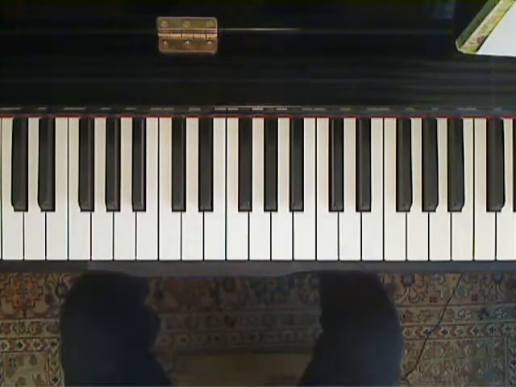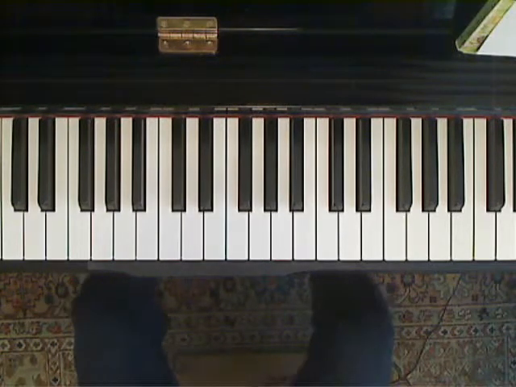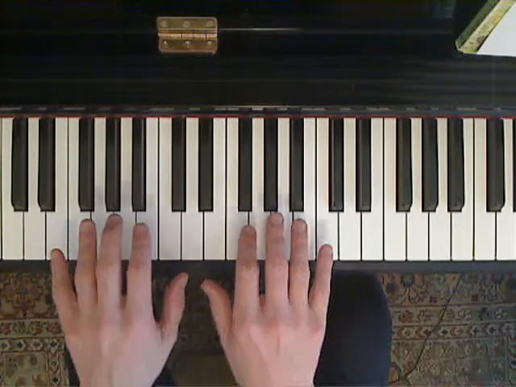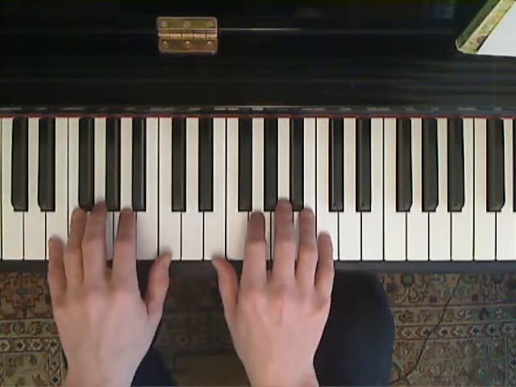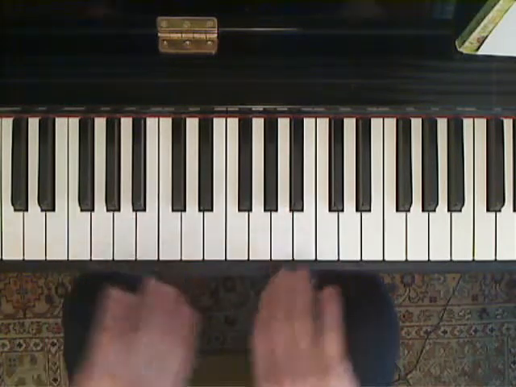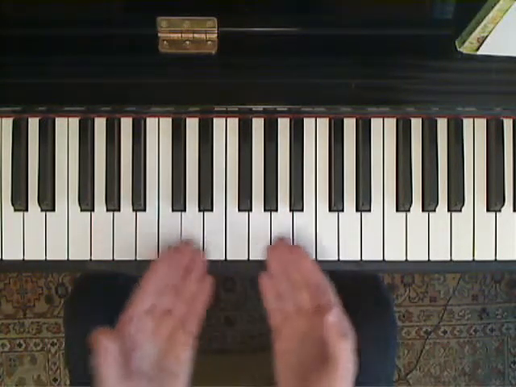It depends on the situation, of course, but this is a very logical way of reading notes and applying everything we learn at the piano.